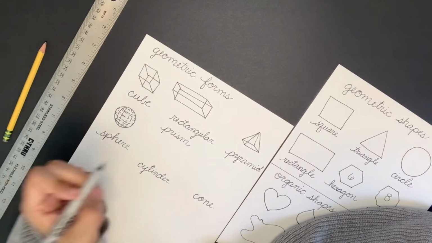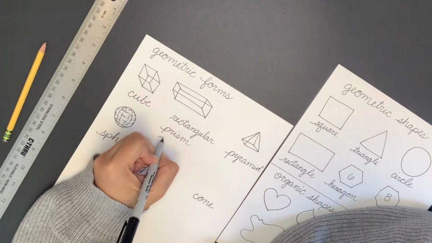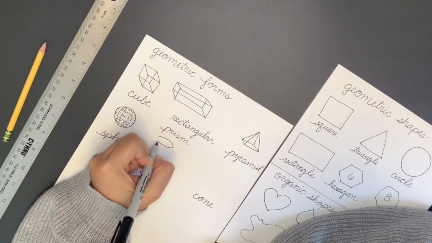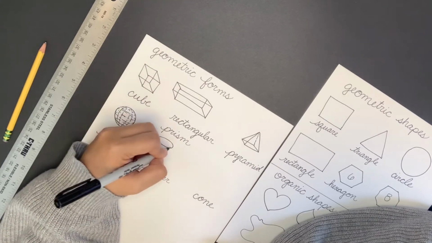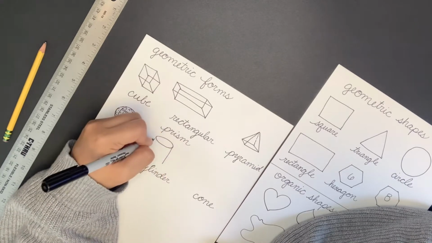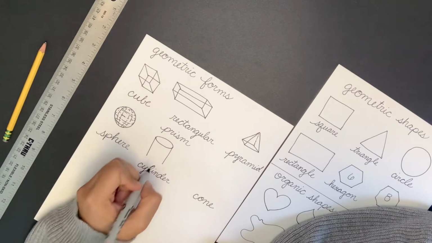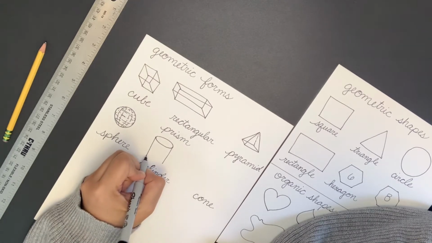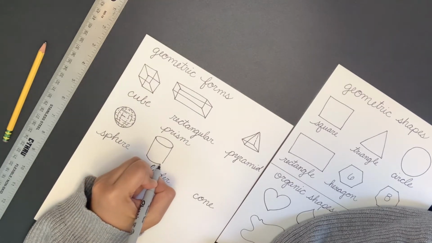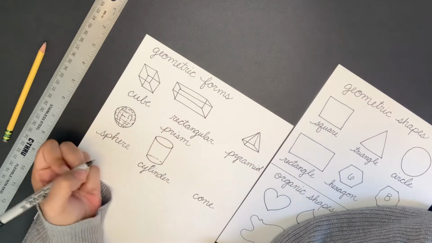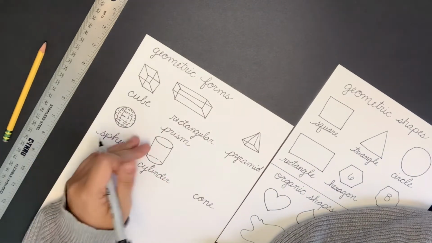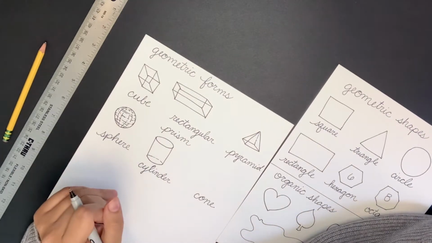A cylinder is a long oval. And on the edge of each oval, I'm going to draw a vertical line. And let's draw a curved line. You can even draw a dashed oval on the inside. Looks like a tube, huh? There's your cylinder.